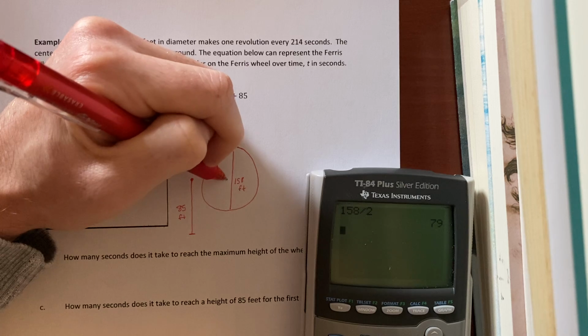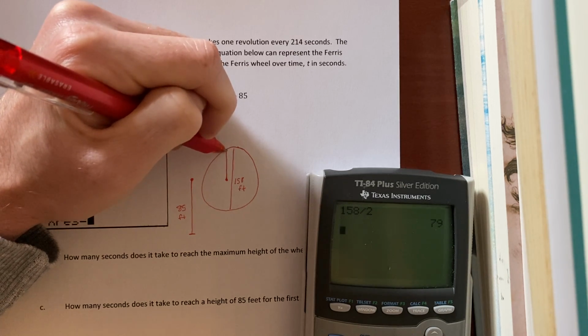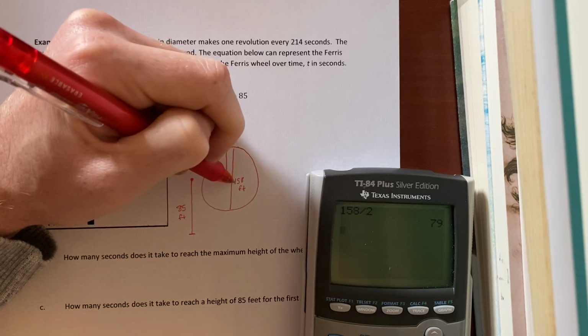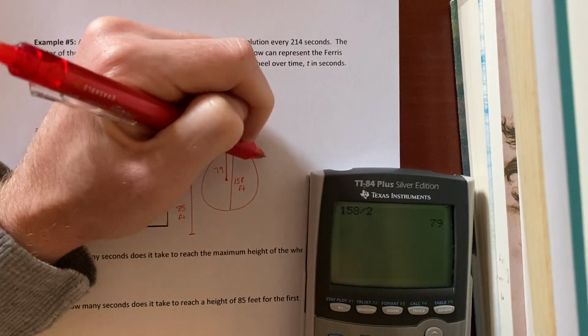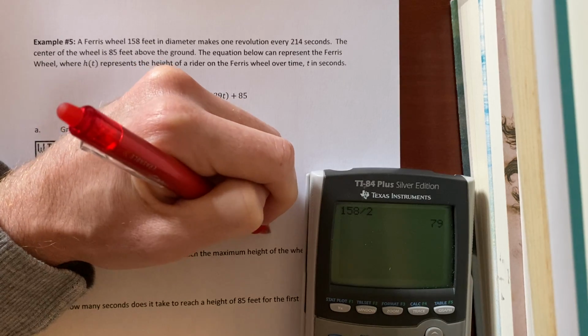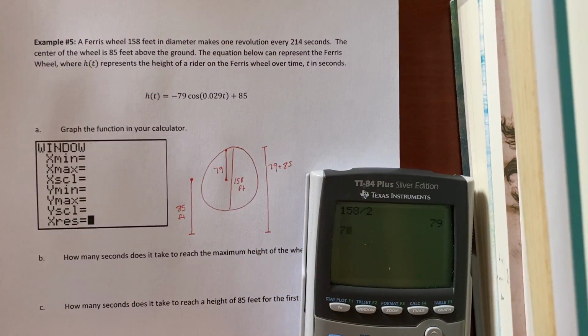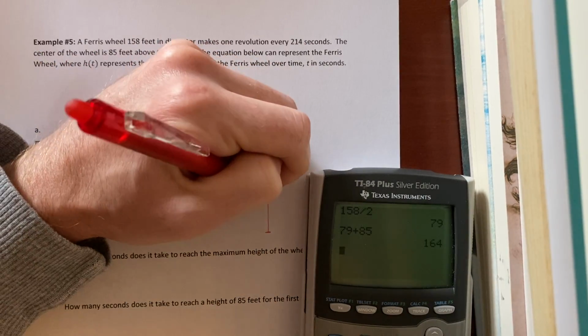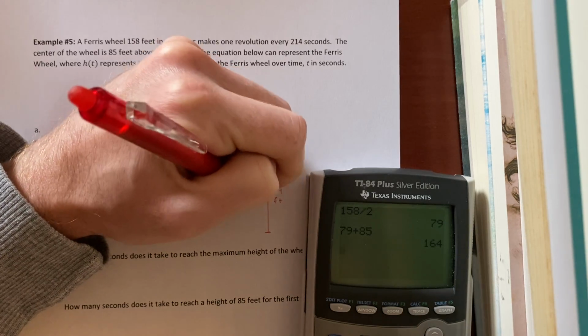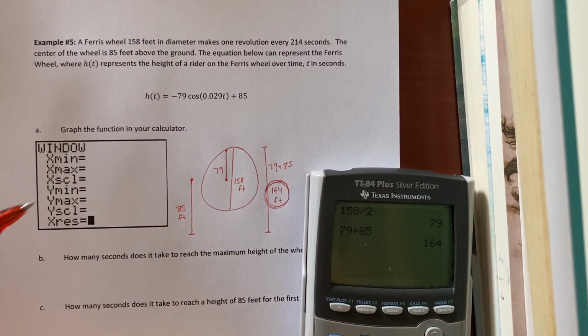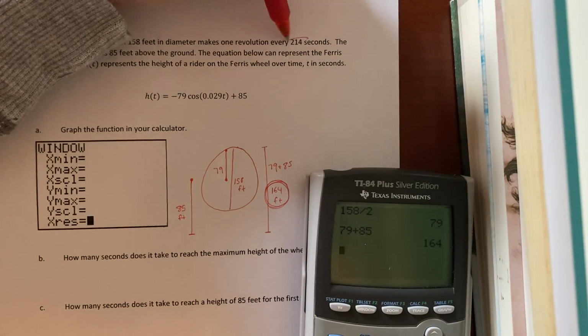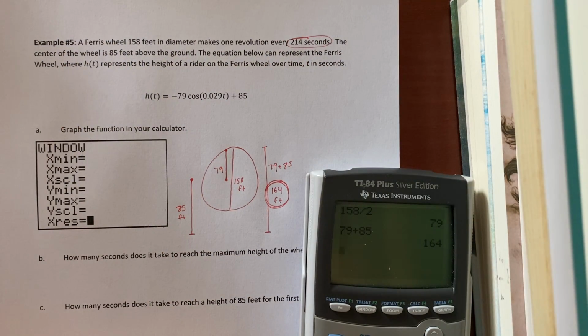All right, so if I take my diameter, 158, and I divide it by 2, I know that the distance from the center to the top, obviously that's not a radius, but if it was in the center, it would be 79. So the full distance from the top of the Ferris wheel all the way down to the ground is going to be that 79 plus 85, which just real quickly is 164. So my Ferris wheel is a total of 164 feet off the ground. That is going to be necessary for when I'm doing my Y-min and Y-max values over here. Because remember, my Y-axis in this case is the height of the Ferris wheel, and the x-axis, once again, is time in seconds. And I have a period of 214 seconds.